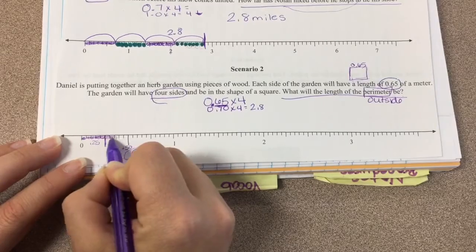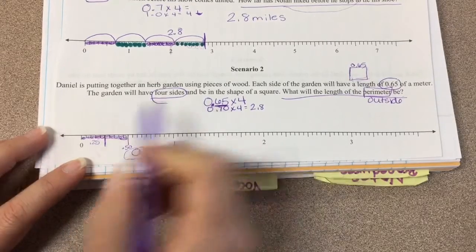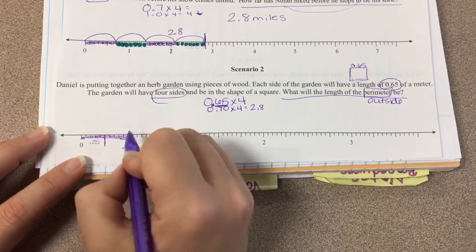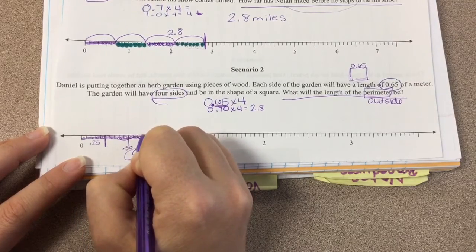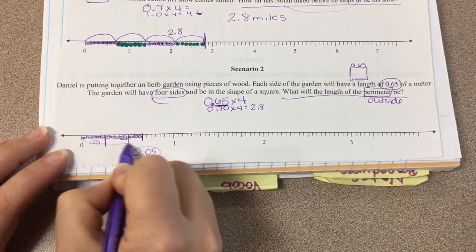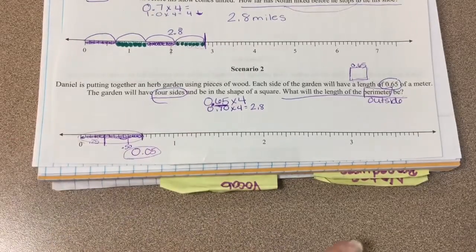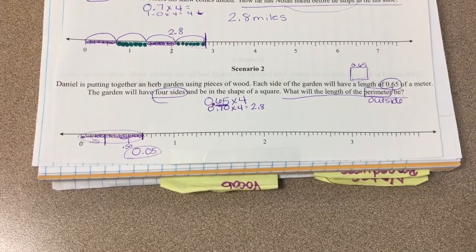So 50, 55, 60, 65. Okay, so here's my first group. I didn't really like the way that blue one was writing. That greenish blue, I think it was a little too dark. I'm going to find a highlighter instead.